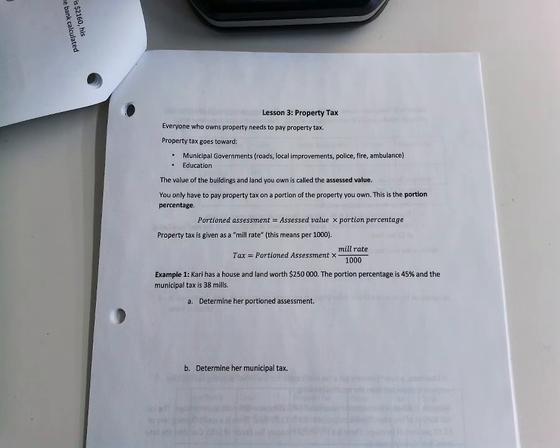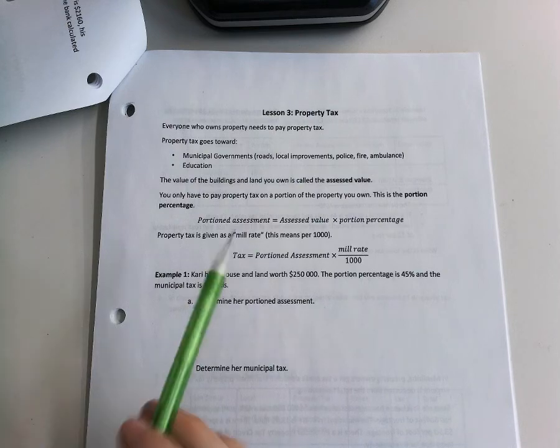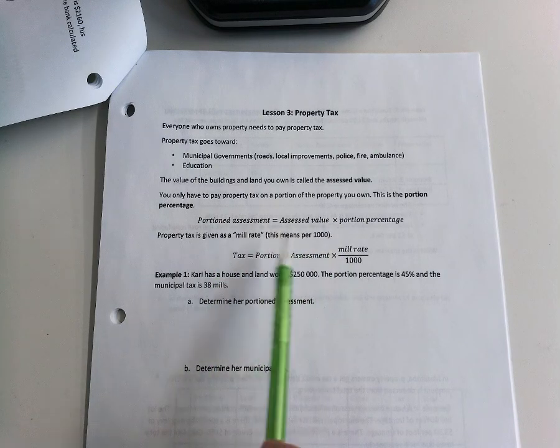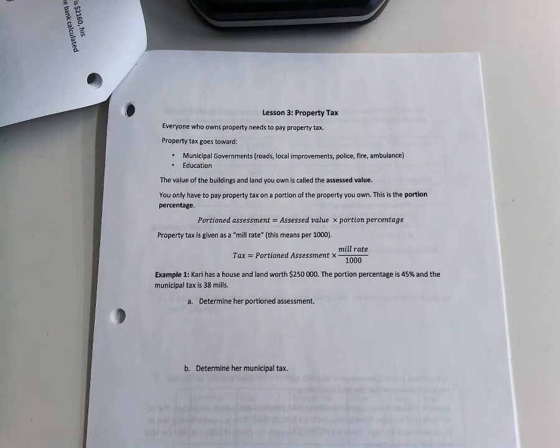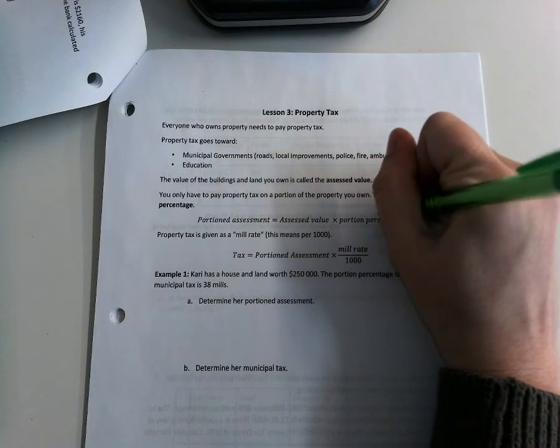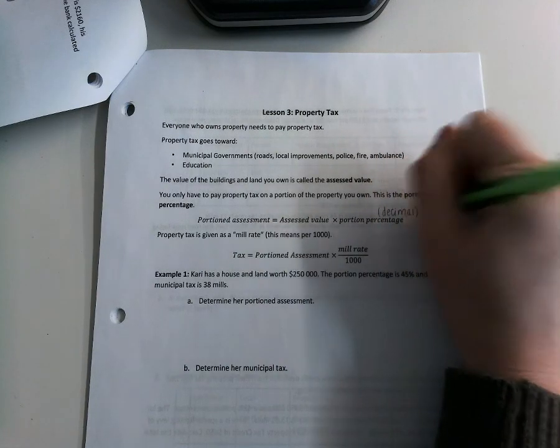Now, the value of the buildings and land that you own is called the assessed value. So this means that your house and the land that it's on has a value, and that's the assessed value. Now, you only have to pay property tax on a portion of that property that you own, and this is called the portion percentage. So to calculate the portioned assessment, so the value that you're going to be taxed on, you take the assessed value of your house, so that could be $200,000, and you multiply it by the portion percentage. Remember, we always want to use this percentage as a decimal.